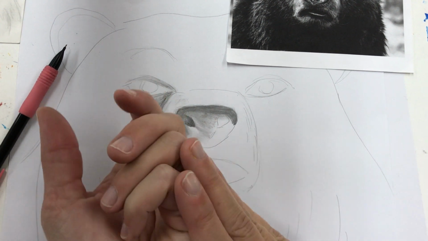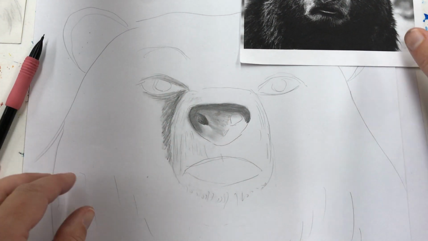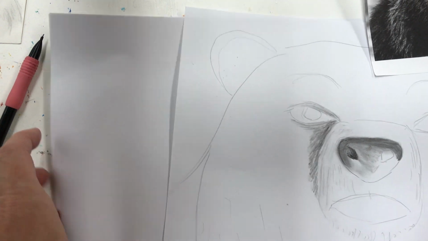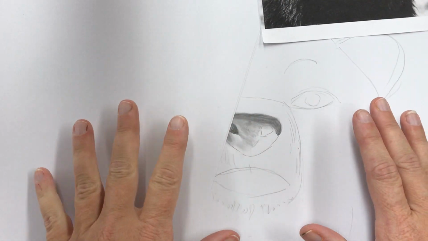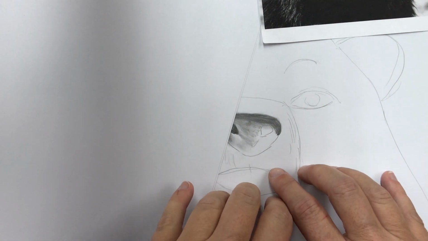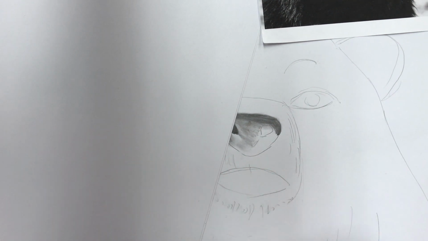One of the things with pencil, it's going to get on your hands probably. So a lot of times I usually say if you have another piece of paper, if you can put the paper underneath your hand while you're working on it, it'll help with the smudges on the paper, and it'll also help with smudges on your hand.